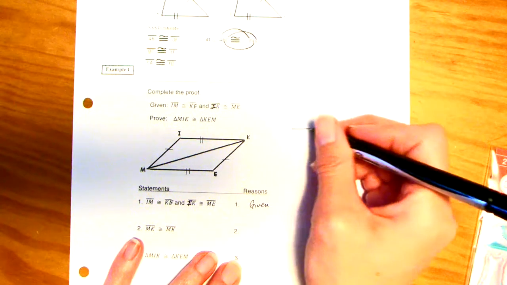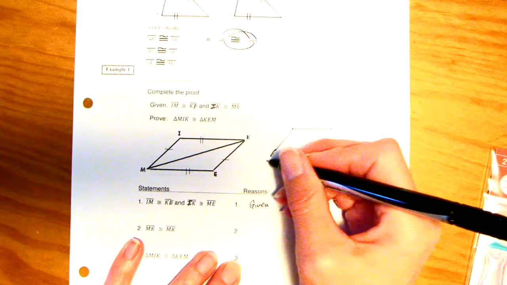So what I'm going to do is redraw this a little bit, and I'm going to split them apart.